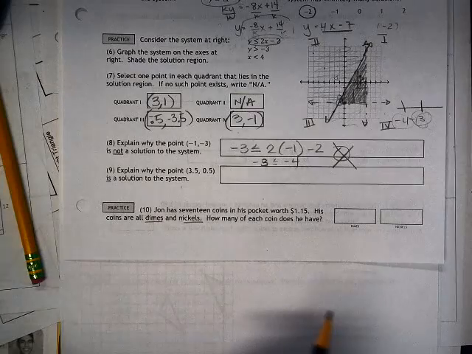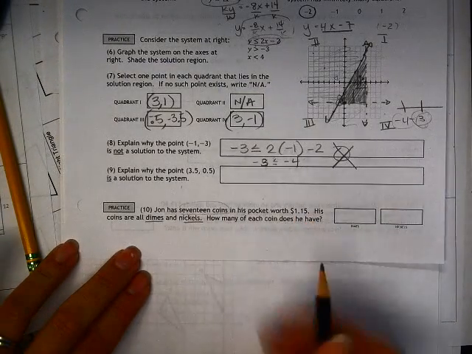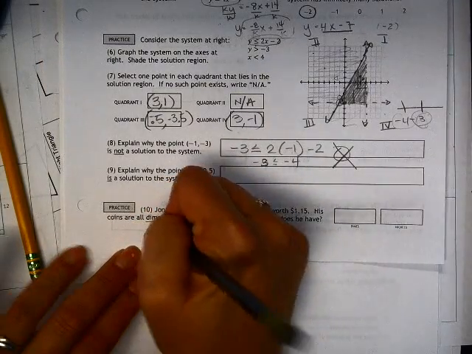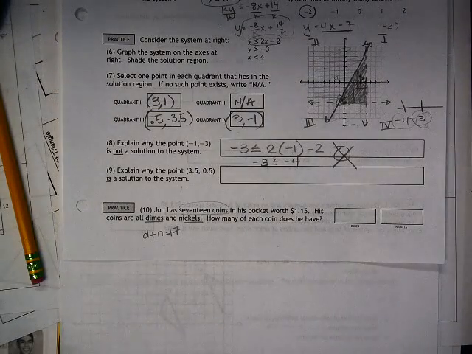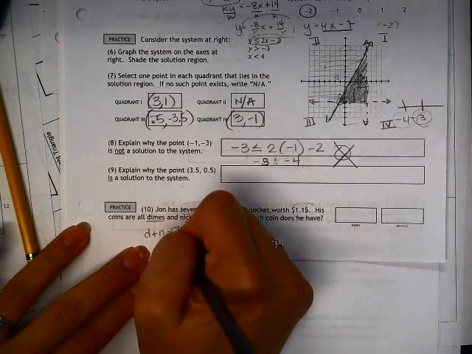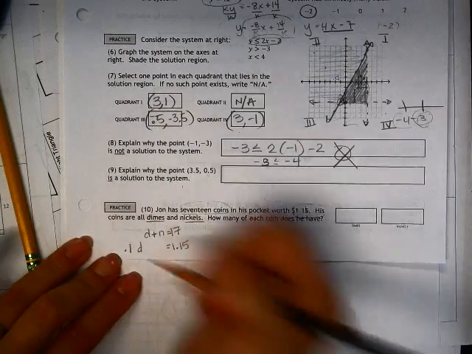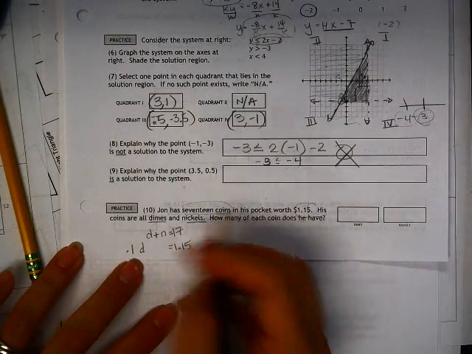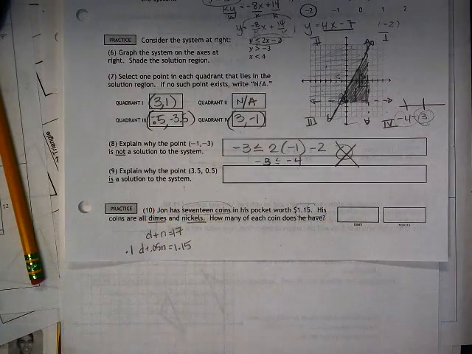All dimes and nickels, so I'm going to use D and N, make that a little bit easier. It says that I have 17 coins, so I have no idea how many I have of each of them, but together they add up to 17. Now, if I'm going to start talking about the actual money in my pocket, I need to make sure that every dime is accounted for as money for 0.1, and that all of my nickels is 0.05 for those.